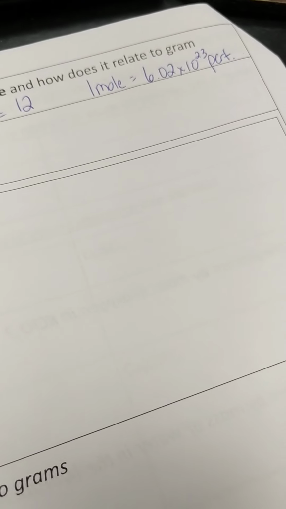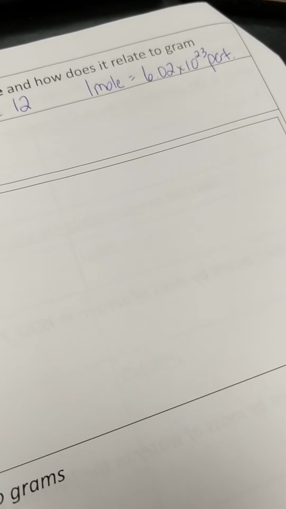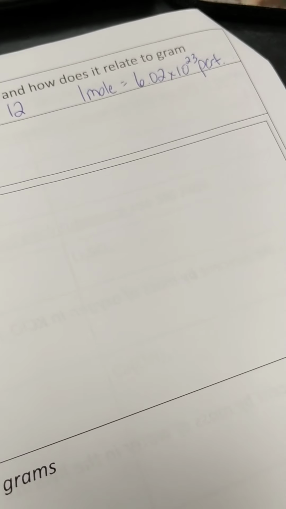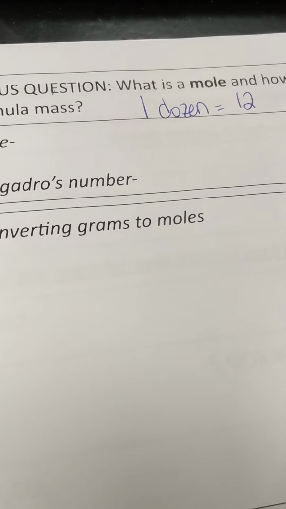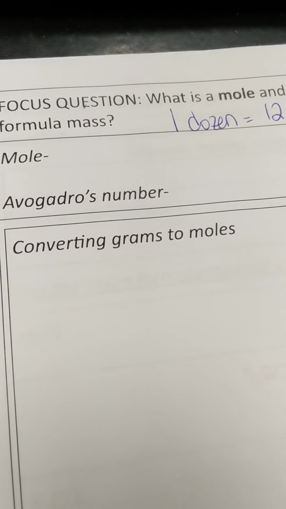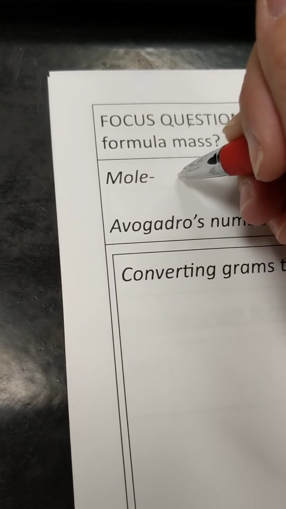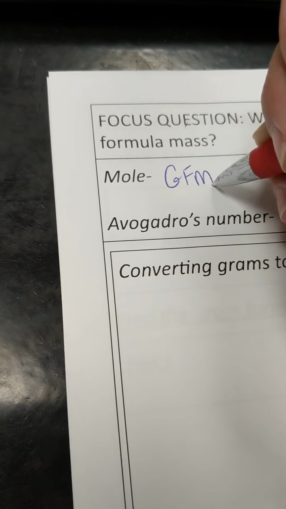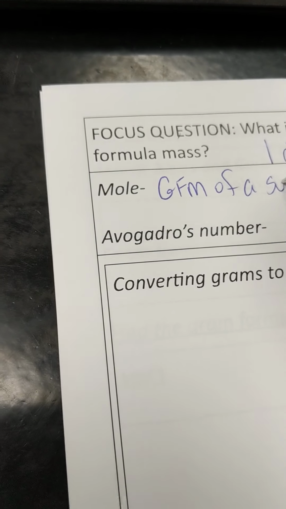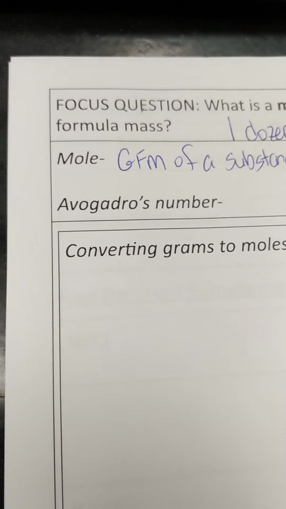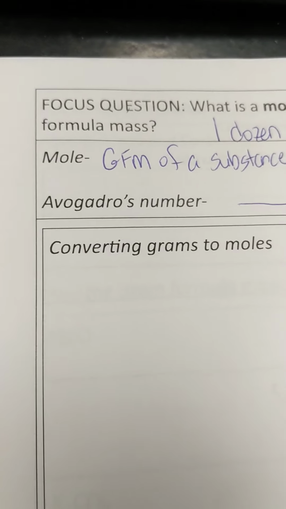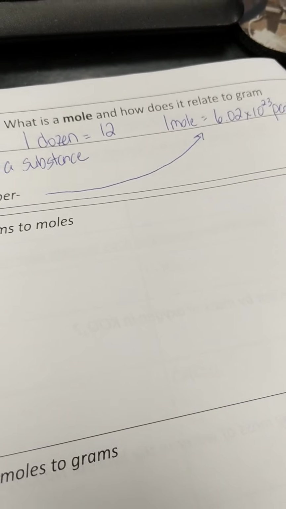1 mole is also equal to the mass that we found off the table. So 1 mole of any substance is equal to its molar mass or its gram formula mass. And Avogadro's number is this 6.02 times 10 to the 23rd particles.